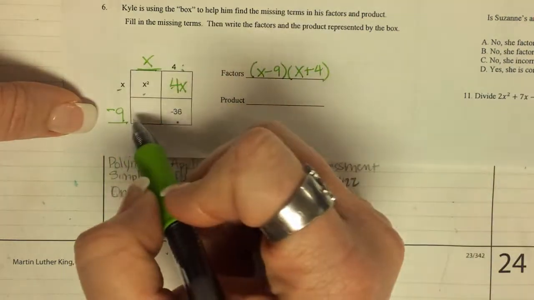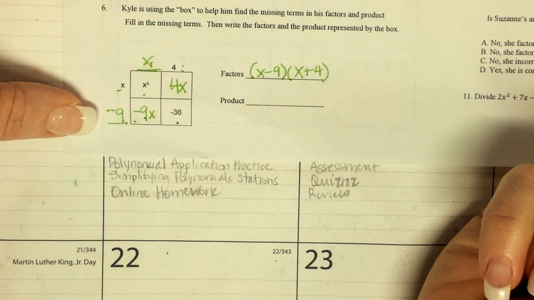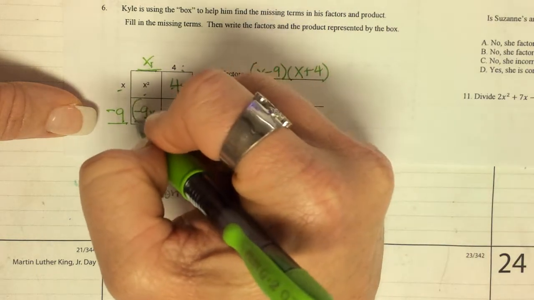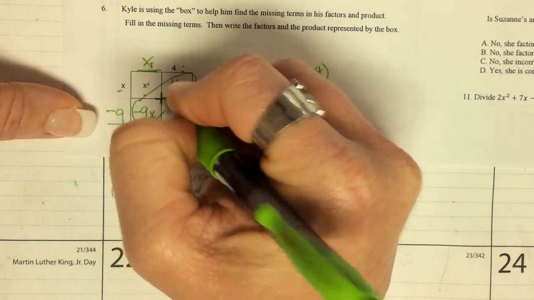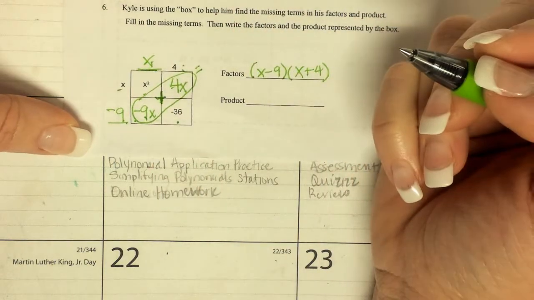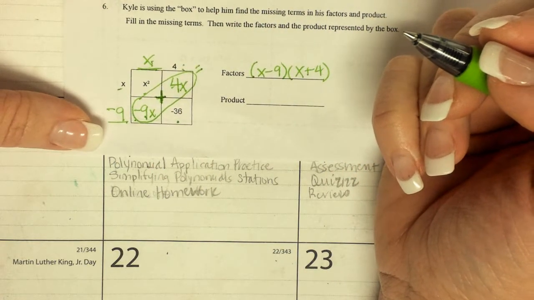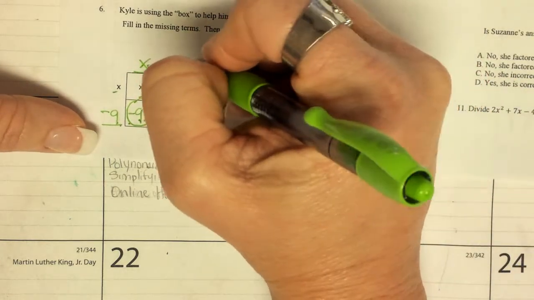Now negative 9 times x gives me? Negative 9x. Now what do I need to do? Add. I need to combine my like terms right here. So I have negative 9x plus 4x. What does that give me, Vinny? Negative 5x.